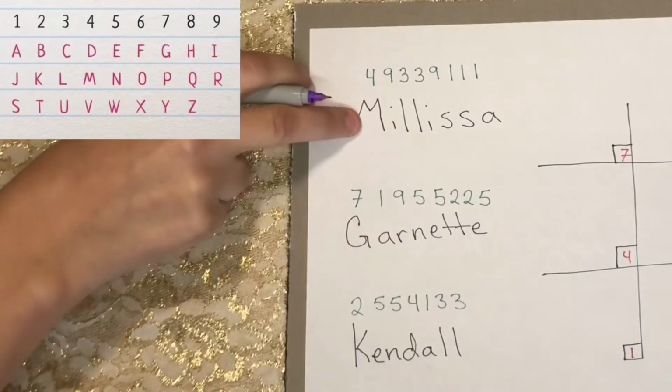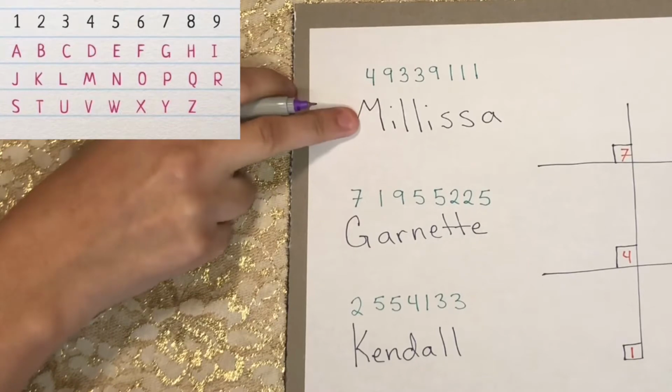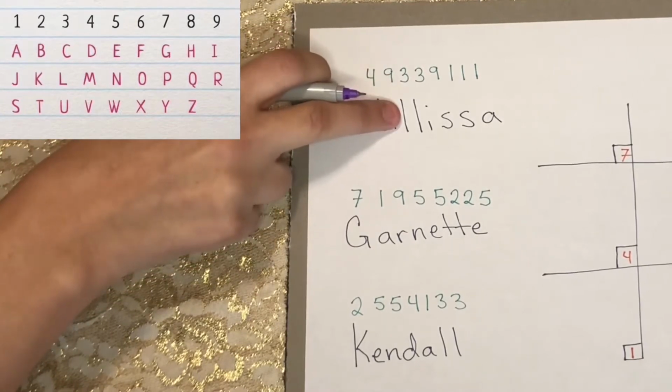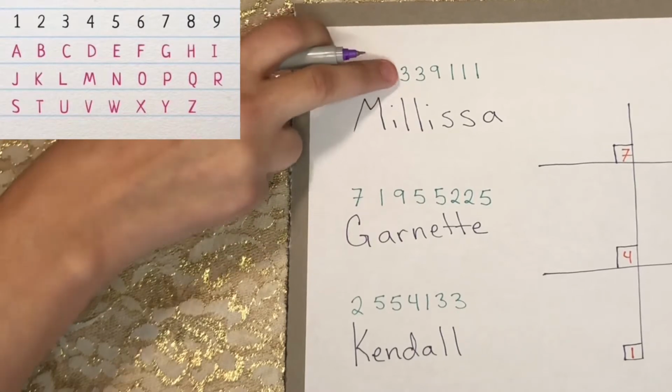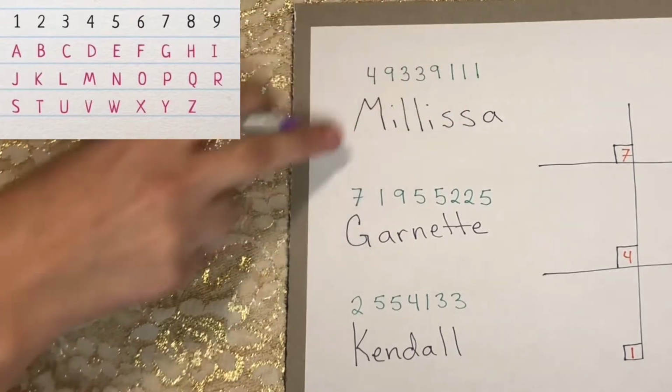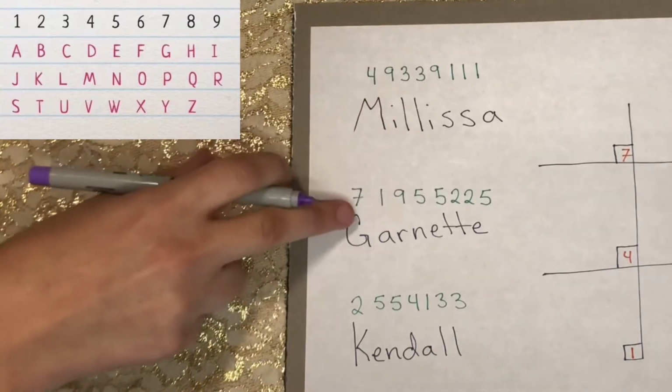So M is the 13th letter of the alphabet. 1 plus 3 is 4. I is the 9th letter. L is the 12th. 1 plus 2 is 3. And we're going to put the reduced number value for every letter in the alphabet of our name.